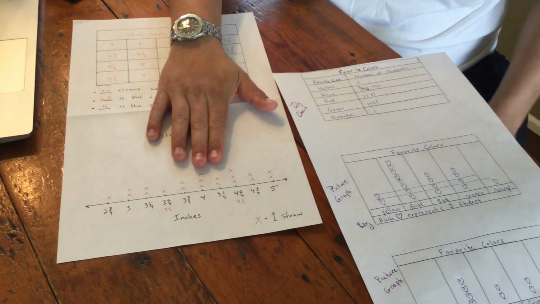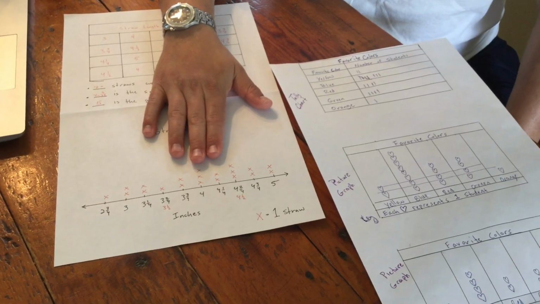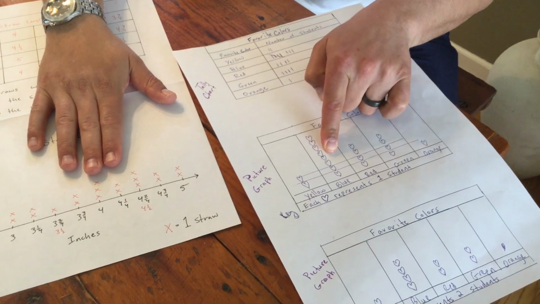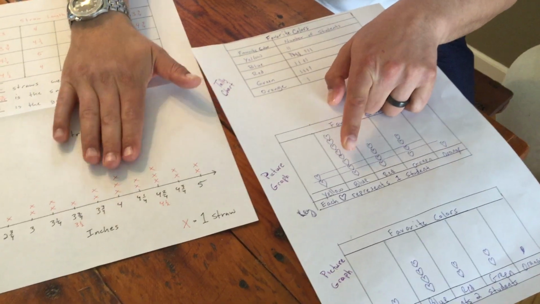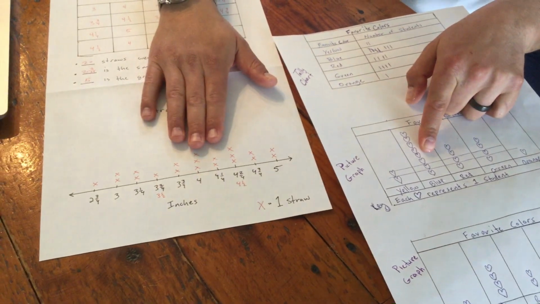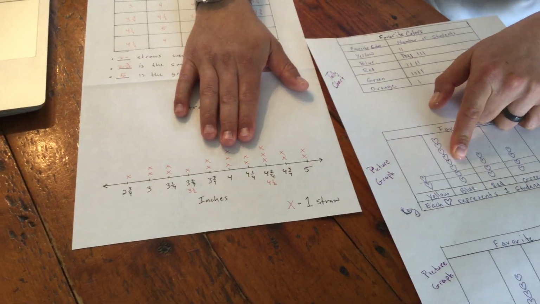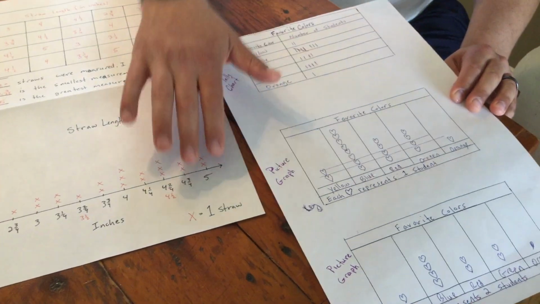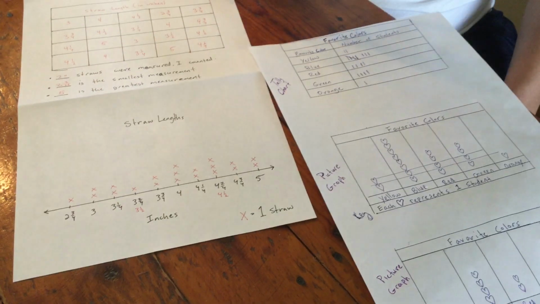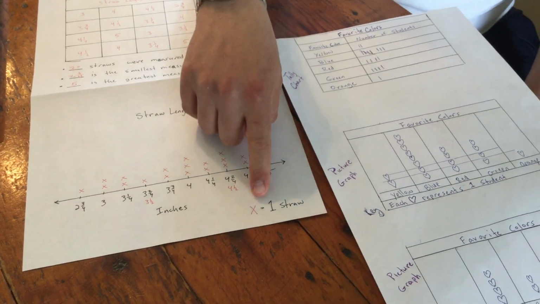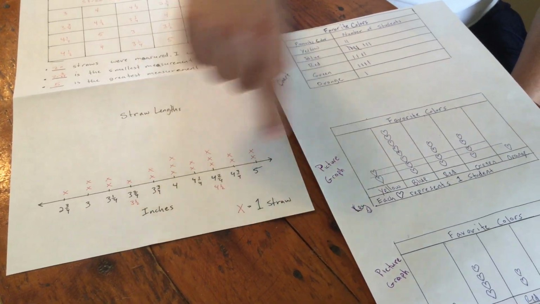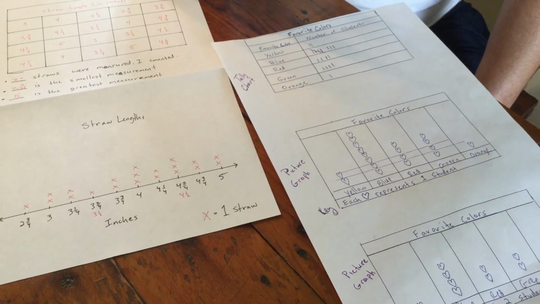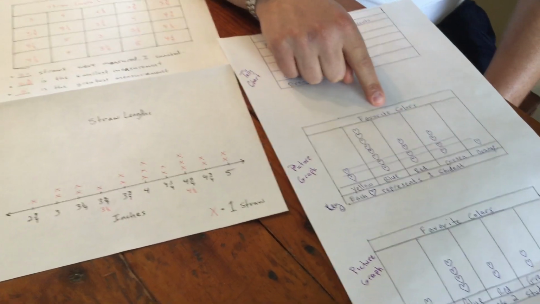Each of these X's represents a straw or a certain item. Each of these hearts represents a student or an item as well. So each picture or each marking represents some data. Each of these is organized into a column. Each of these is organized into a column. There is a key that tells you what each symbol represents, and here there's a key that tells you which symbol represents.